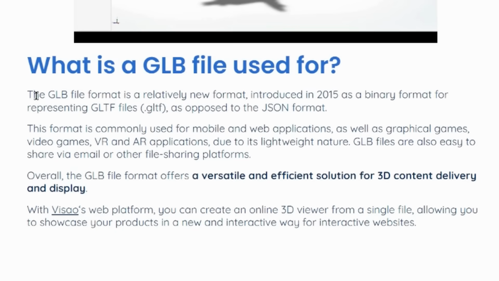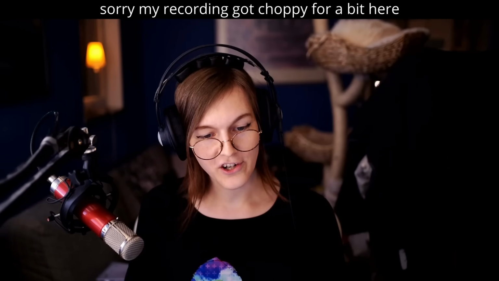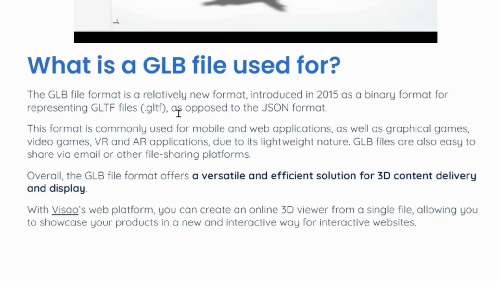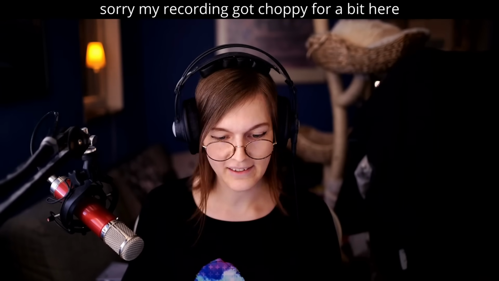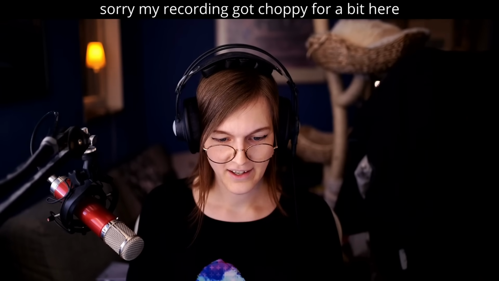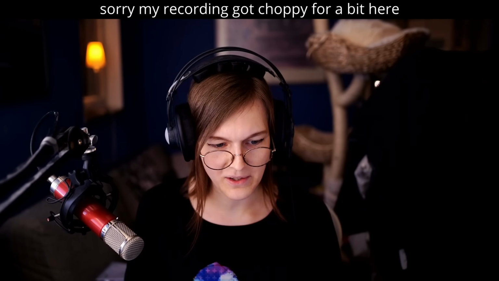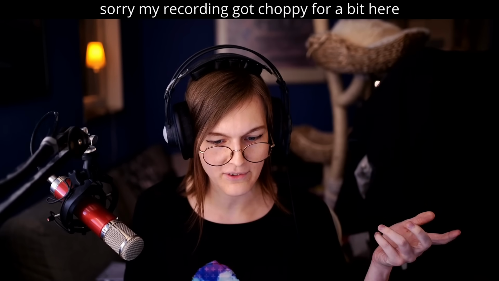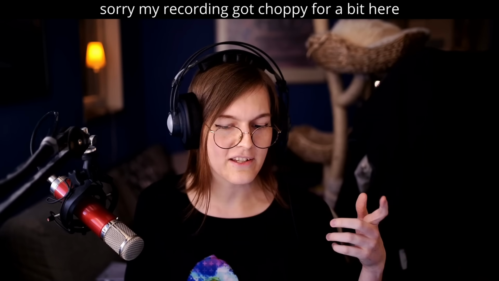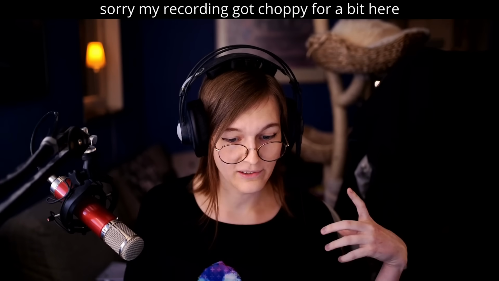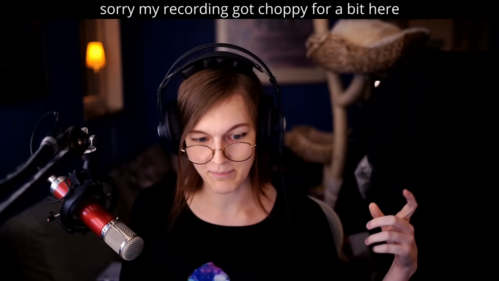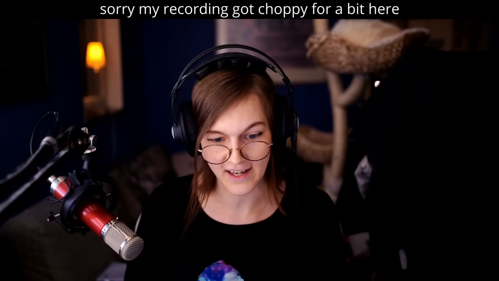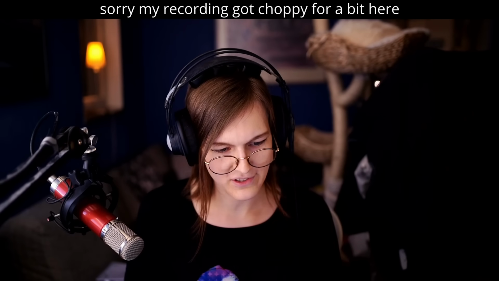So this reads a little bit weird. There's a kernel of useful information here because it compares it here. It says as opposed to the JSON format. And the thing is that the .gltf file is in JSON, but they haven't actually established that that's the case, right? The readers don't know what the JSON format even refers to here. This kind of makes you think maybe GLTF is an alternative to JSON, right? But that is not at all what that is, right? So this is just a really confusing sentence.